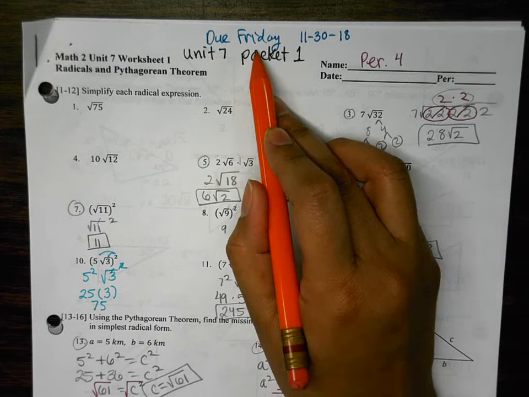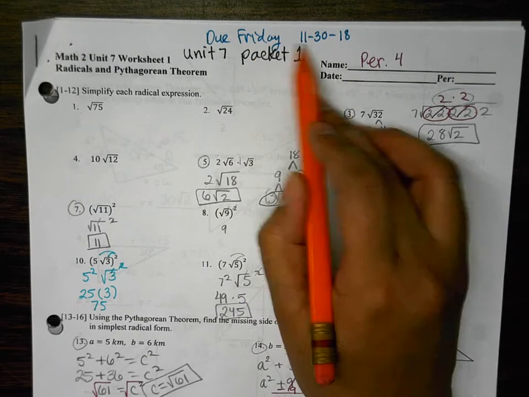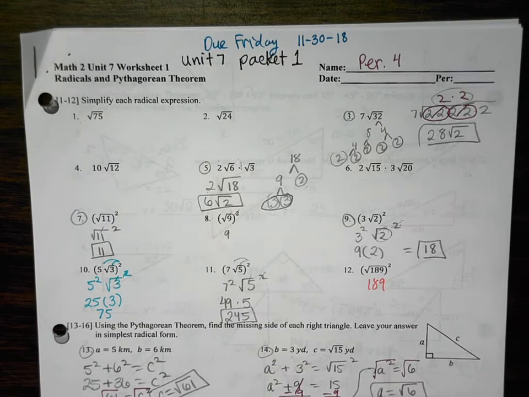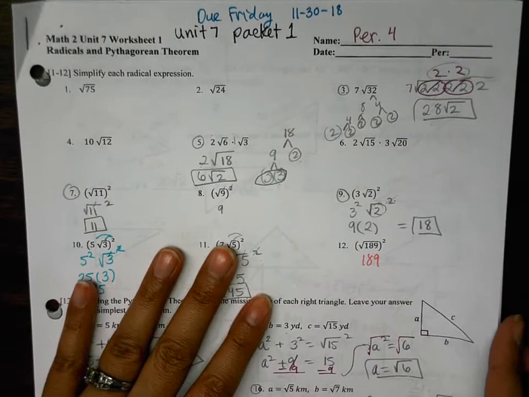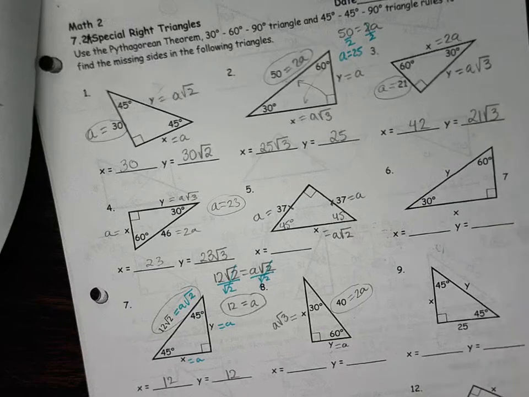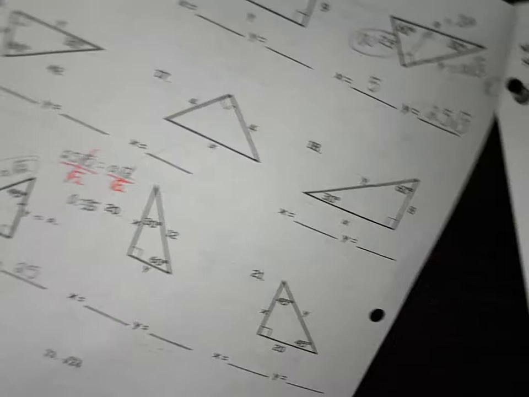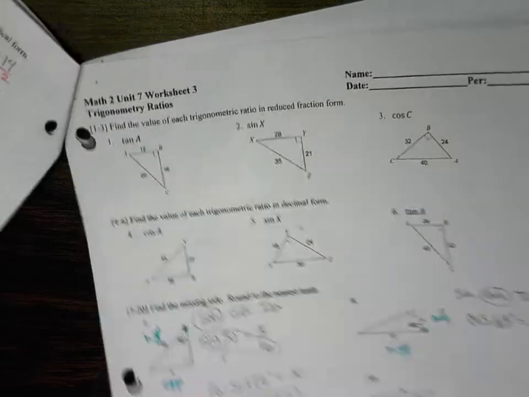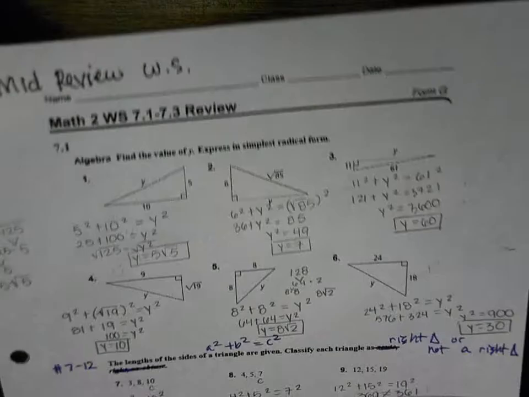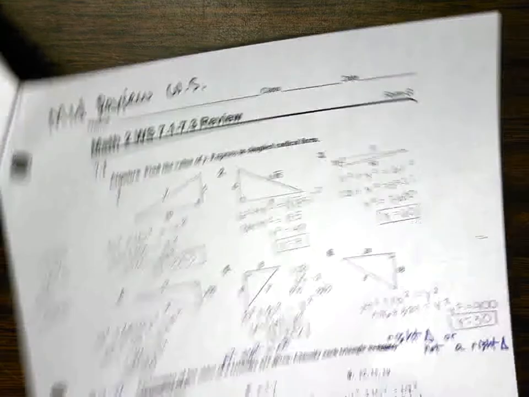This packet, write this at the top of your packet. It's due tomorrow, Friday the 30th. Write that down right now. This packet, we're done with it, guys. Again, this is not your period's, but this is what I've done with you guys. And if you look, a lot of it is filled in, meaning I've done all this with you guys already. Due tomorrow. This is the last worksheet here. I want it open.